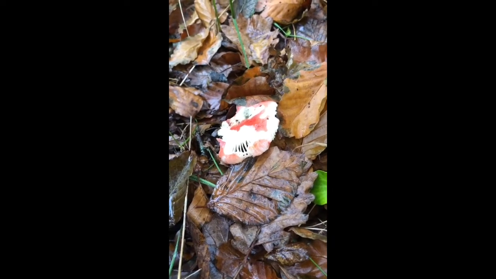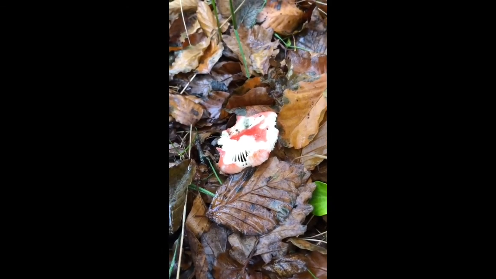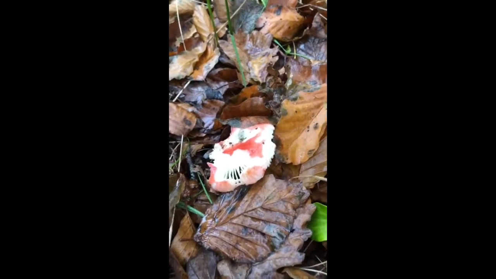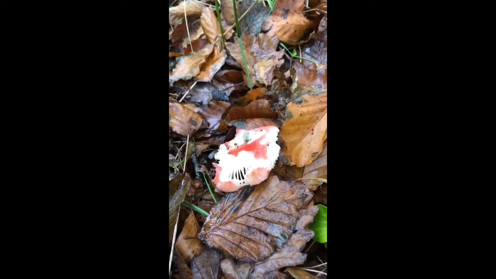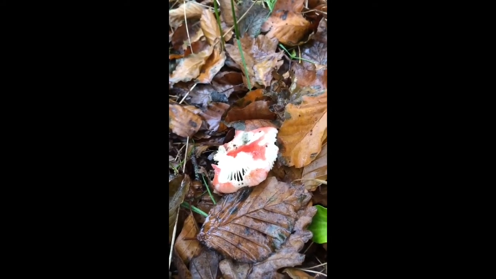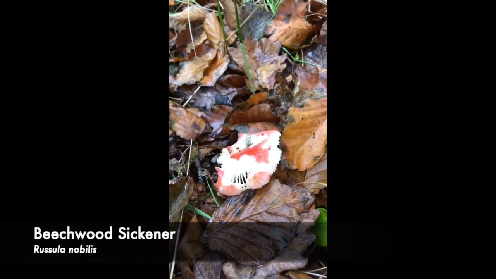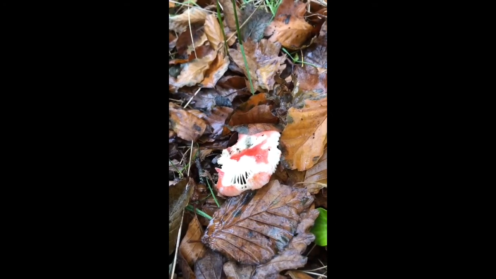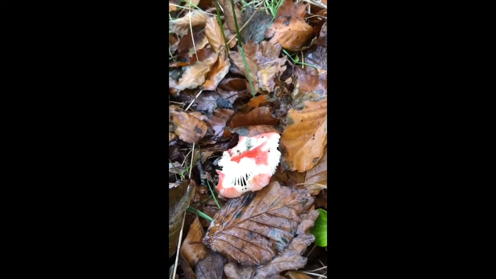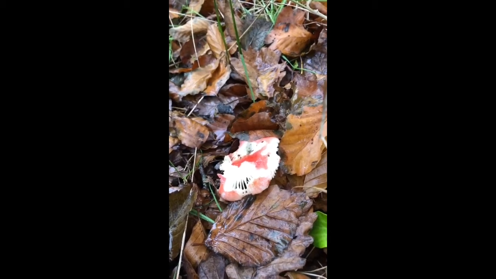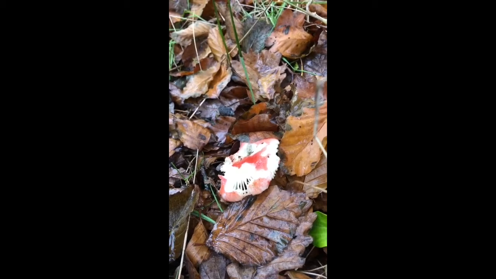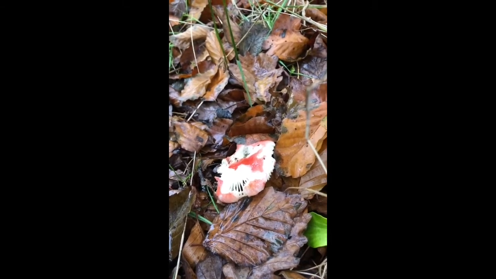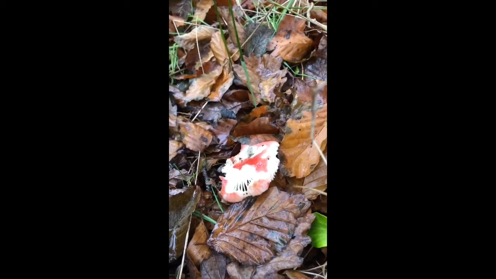Now, one of the treasures you can find in woodlands in the autumn time are the fungi, or the mushrooms and toadstools. This one has had a little bit of nibbling all over its cap. This particular one with this nice rosy red cap is called the Sickener. It likes to grow beneath beech trees, and it's called the Sickener because if you and I were to try and eat it, it would give us an upset stomach, makes us feel a little bit queasy and a little bit sick. But just because we can't eat it without feeling a bit sick, it doesn't mean that some other woodland animals like slugs and snails can't eat it and feel just fine.